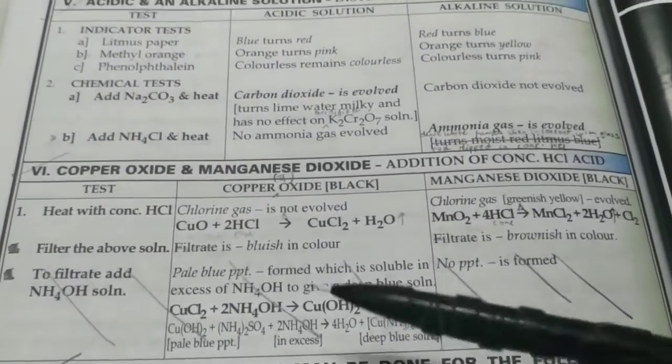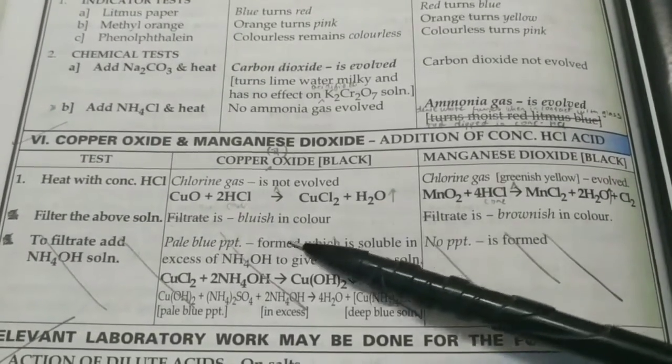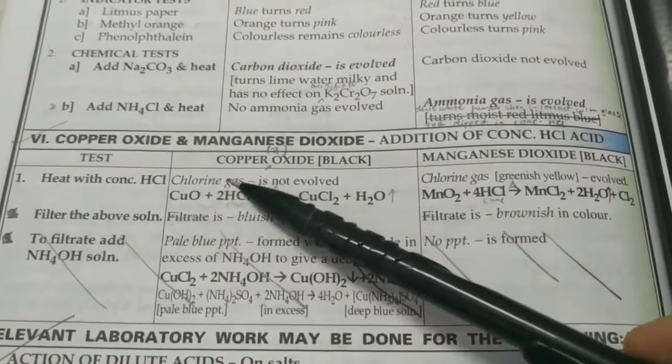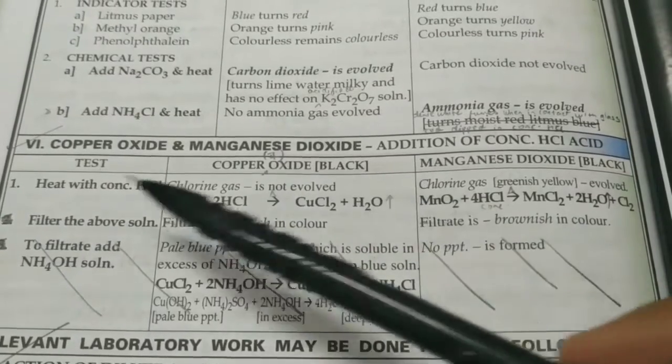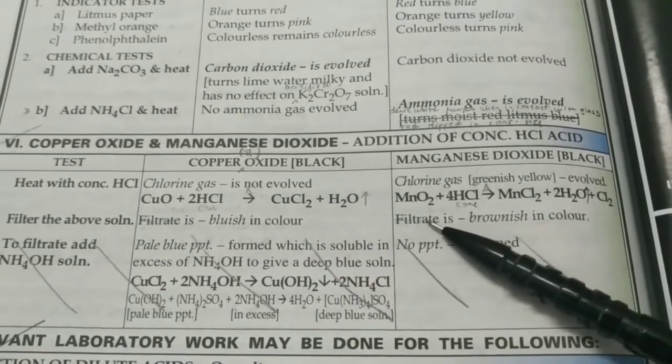Now, let's understand how to distinguish between copper oxide and manganese dioxide, because both are black. Step 1. Take both the black substances in 2 different test tubes and heat them with conc HCl. Look at the reactions. They react differently.